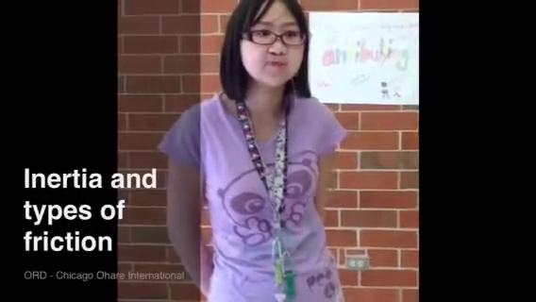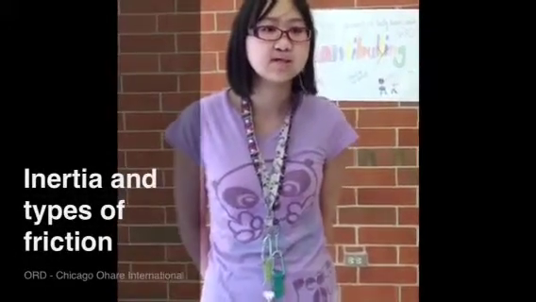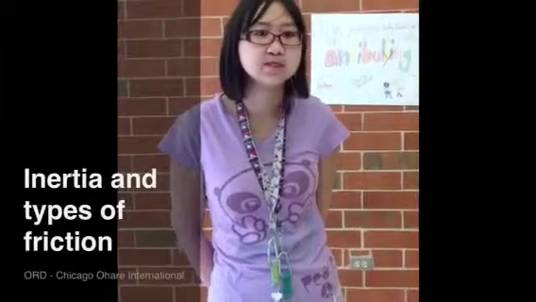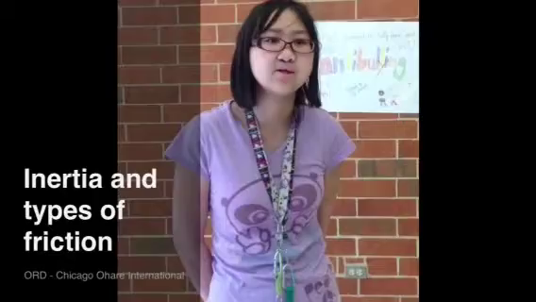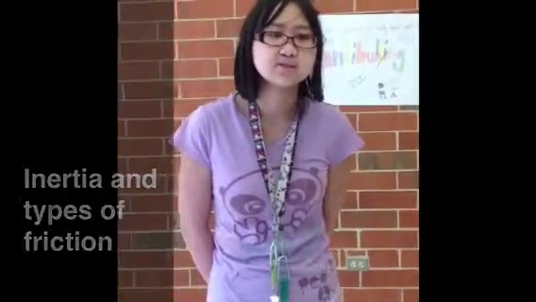To get the wheelchair moving, you have to overcome inertia. Inertia is when an object remains unchanged or still at rest. There are also three types of friction that act on the wheelchair. They are rolling, static, and fluid.